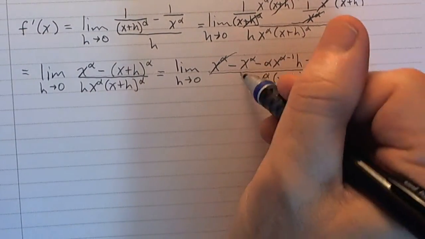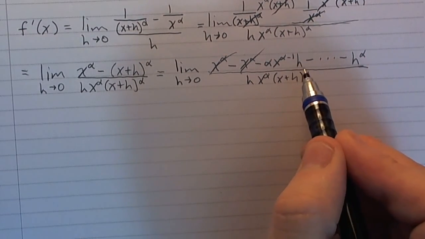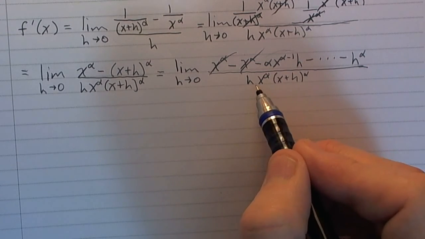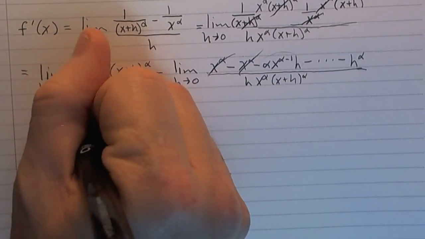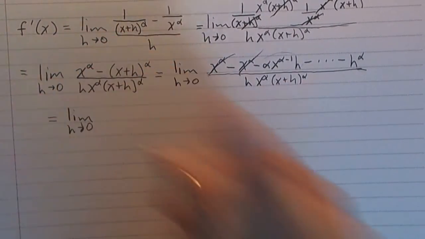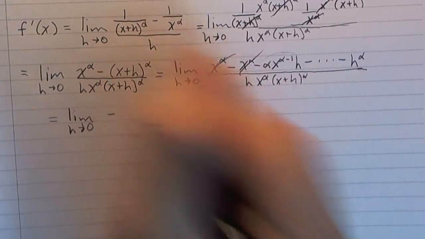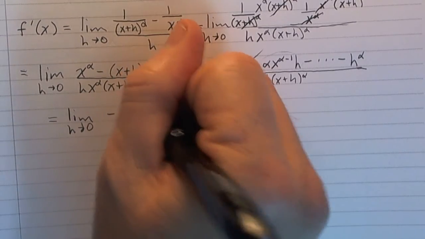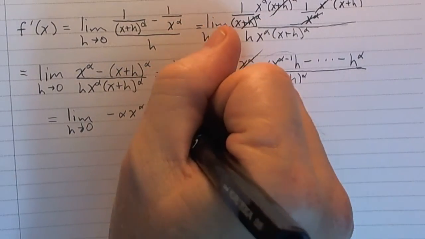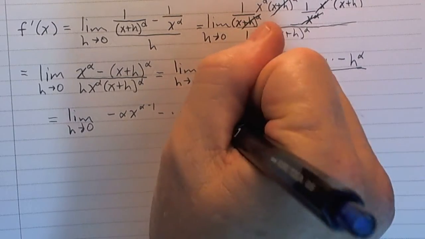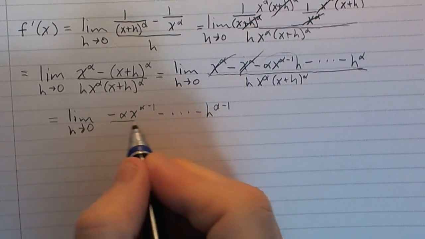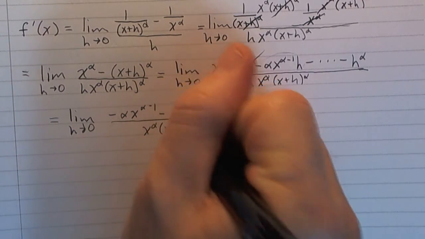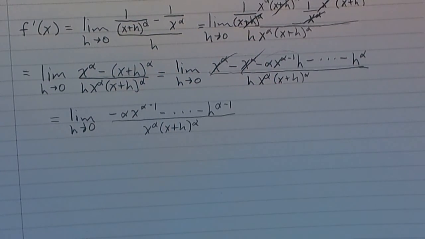Now look, these cancel, and notice everything's got an h in it, but this only has a single power of h. So when I factor out and divide out the h's, here's what I get. I get the limit as h goes to 0, and look what's left up here. I've got negative alpha x to the alpha minus 1 minus dot dot dot all the way out to h to the alpha minus 1 because I factored it out and divided it. And now down here I have x to the alpha, x plus h to the alpha. Now I can evaluate this limit.